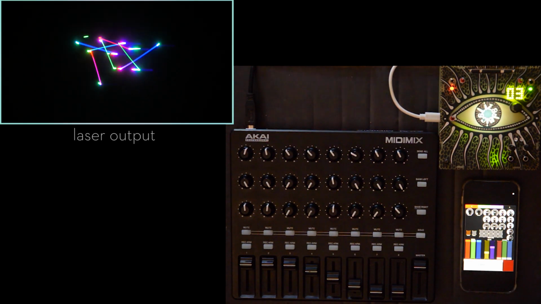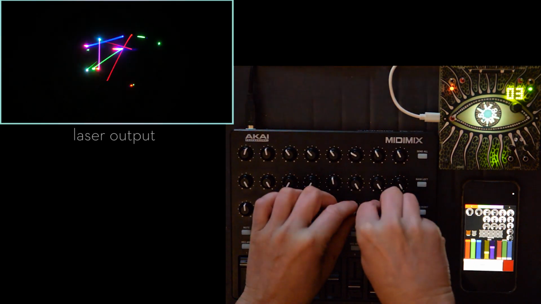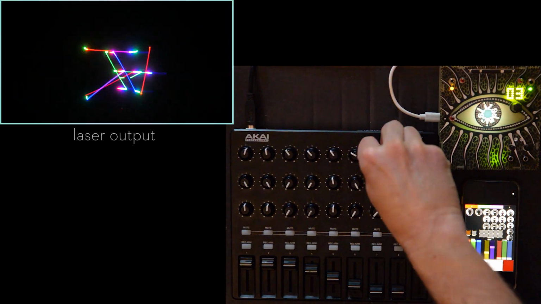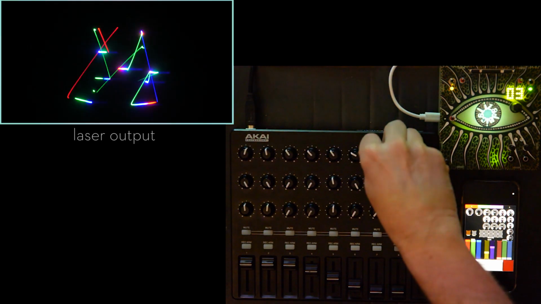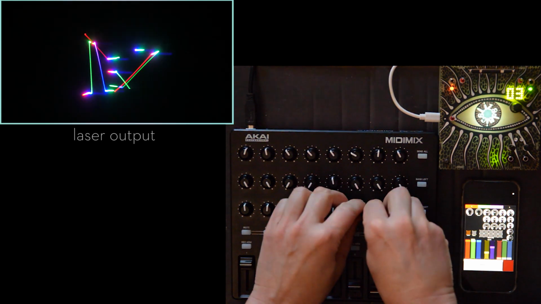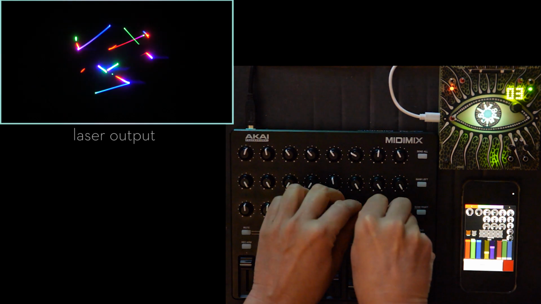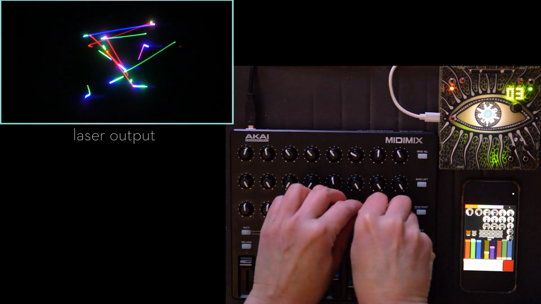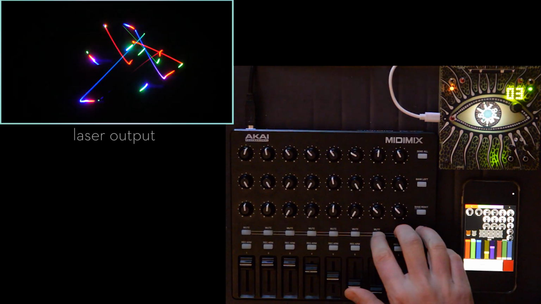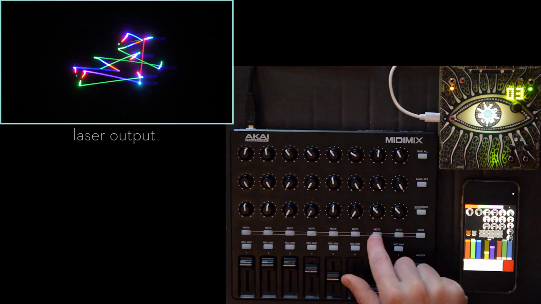Try to find some stable frequency so it moves in a kind of organic way. This allows me to find more shapes than the ones that I have. And of course, I can always reset to give some rhythm.